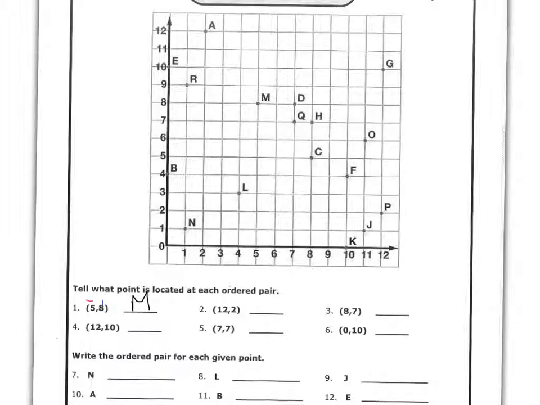Let's try number 2. Remember, I'm going over to my friend's house, then upstairs to play. So I need to go over 12. 1, 2, 3, 4, 5, 6, 7, 8, 9, 10, 11, 12. And it tells me I'm going up 2. 1, 2. The point here is point P.